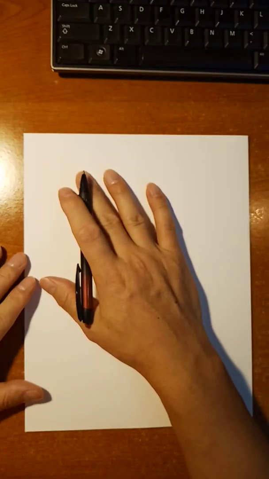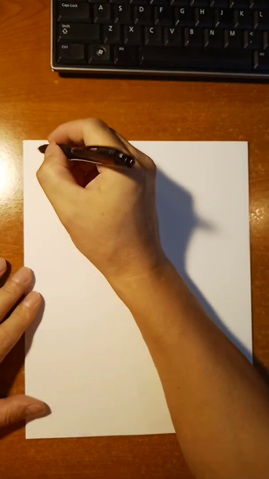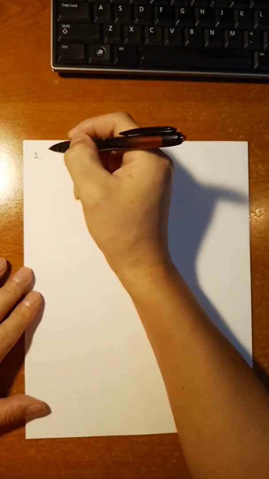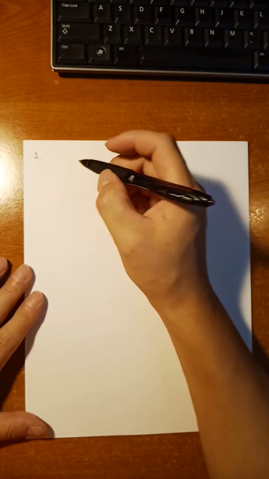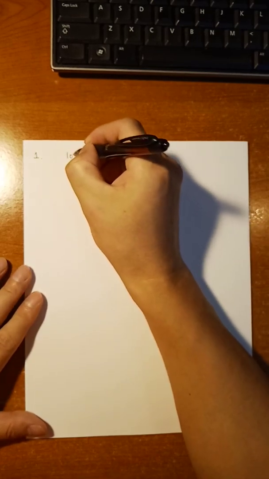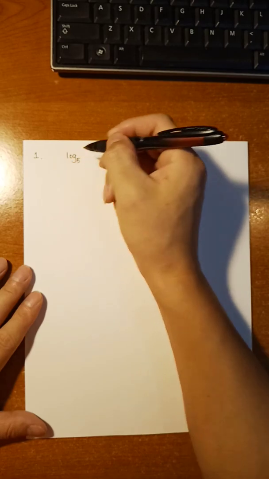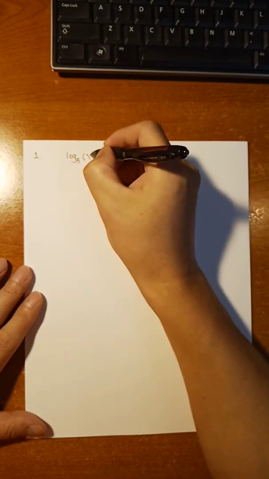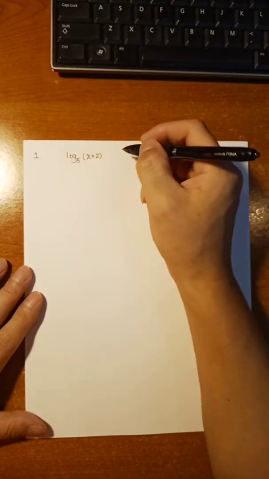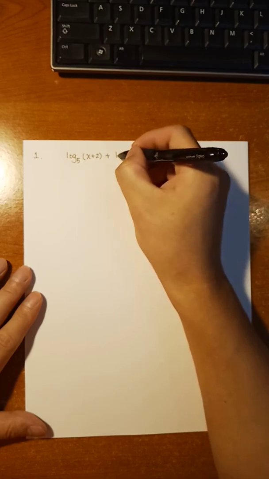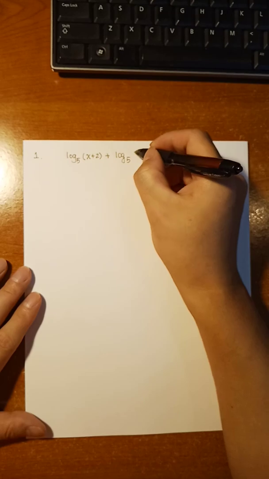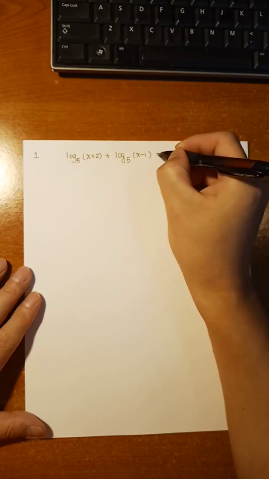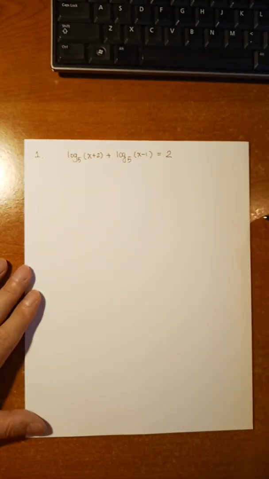Okay, now let's discuss the second partial exam. Problem 1. Solve each equation. We have log base 5 of (x plus 2) plus log base 5 of (x minus 1) is equal to 2.